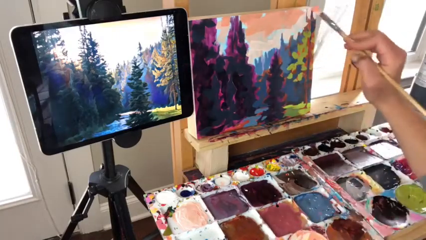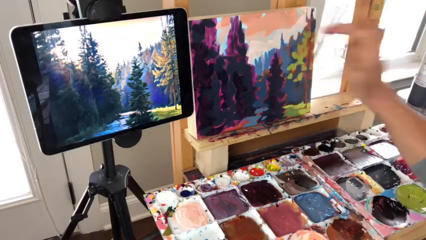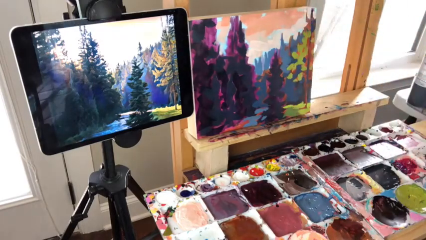There we go. Okay, I don't want to cover up too much of my blue. Actually, I already did. I wish I didn't do that one stroke there. Okay. All right, moving on.